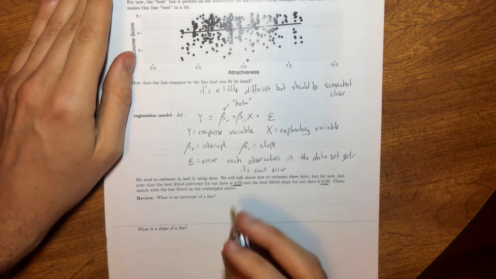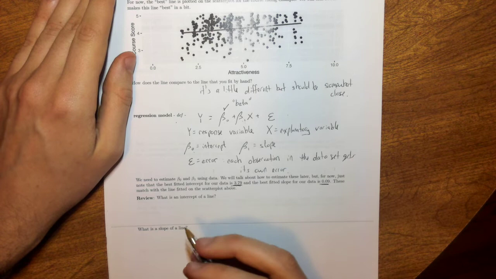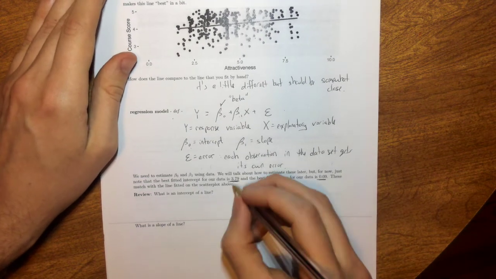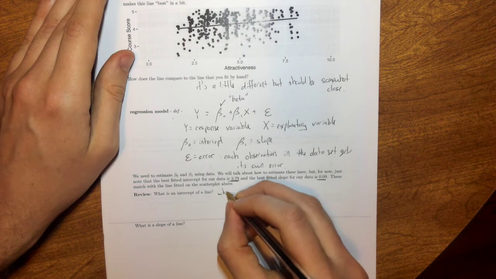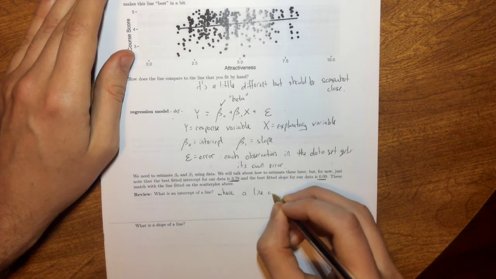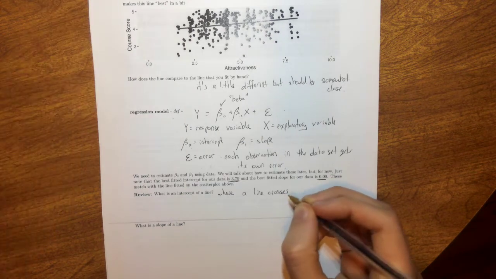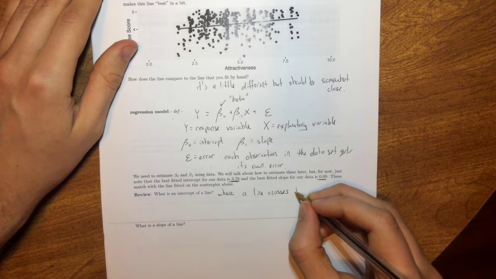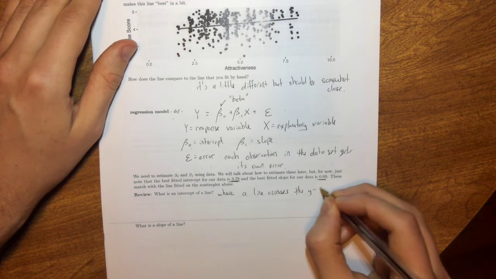Now is probably the best time to review what an intercept actually is. This is prerequisite knowledge for this class, but it doesn't hurt to remind ourselves that an intercept of a line is just where the line crosses the y-axis.